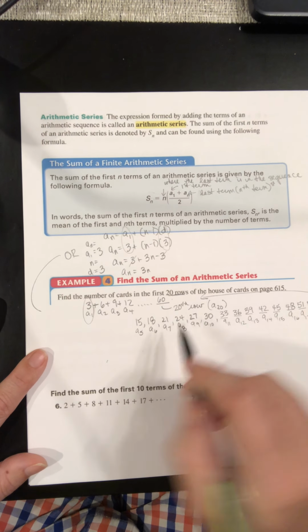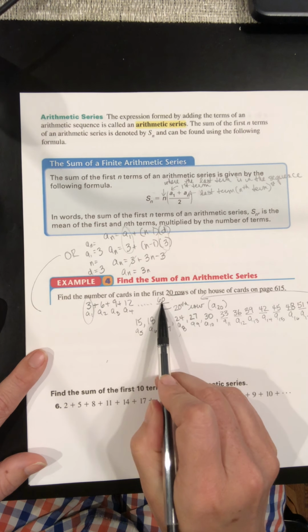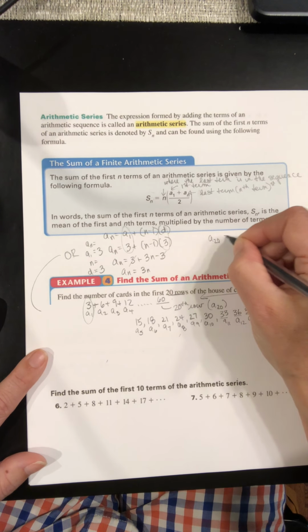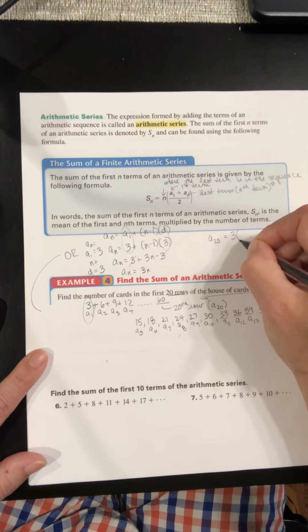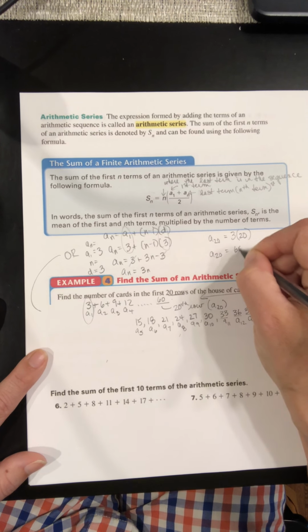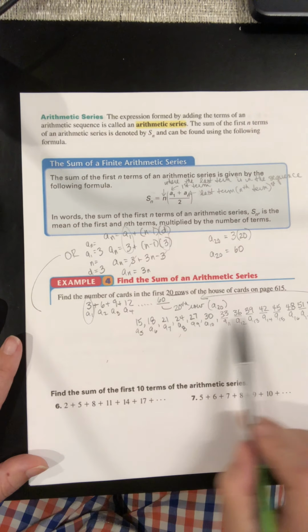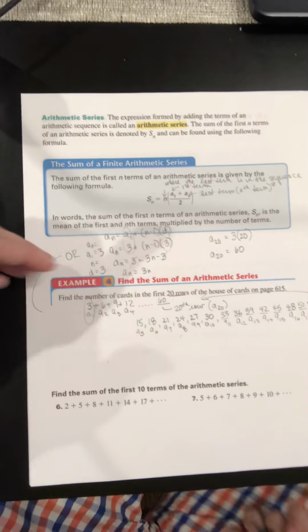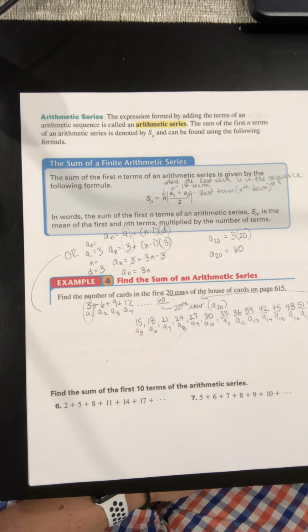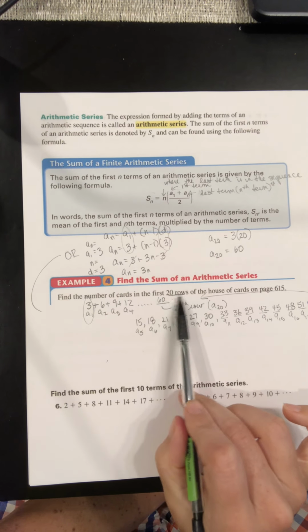So therefore, if I wrote my rule, and I want to find the 20th term, a sub 20, that would mean 3 times 20. So a sub 20 is 60, which is exactly what we got when we counted it. So you can do the rule, you can count them out, it depends, okay? This one was kind of tedious because it was the 20th, okay?